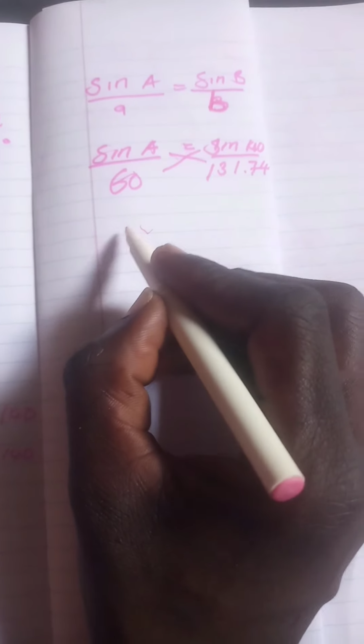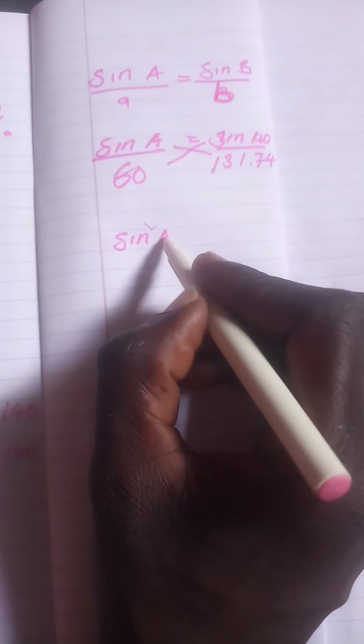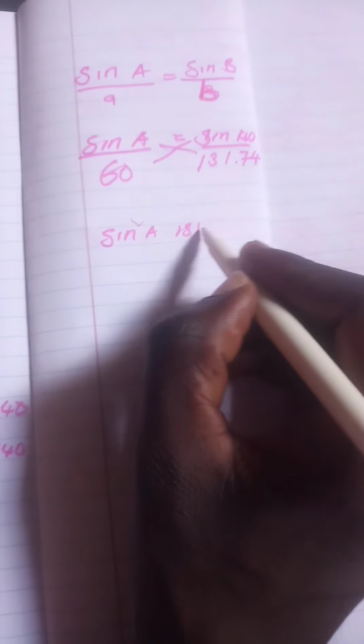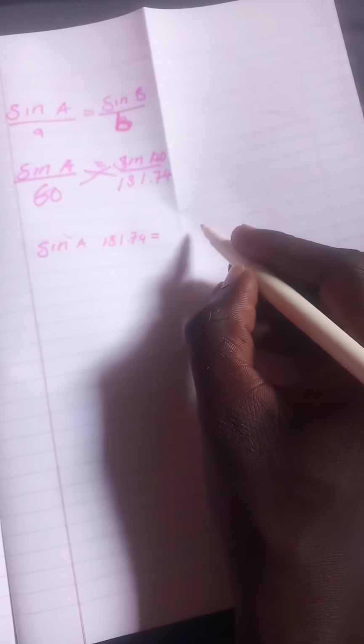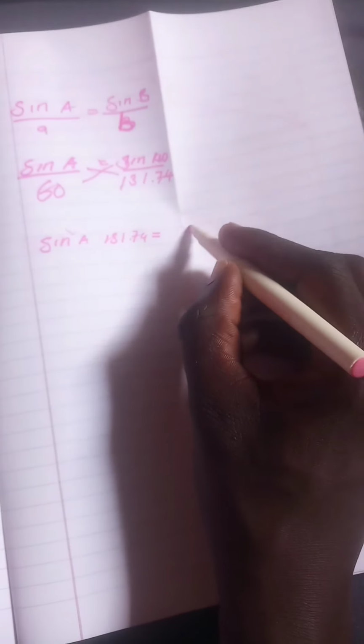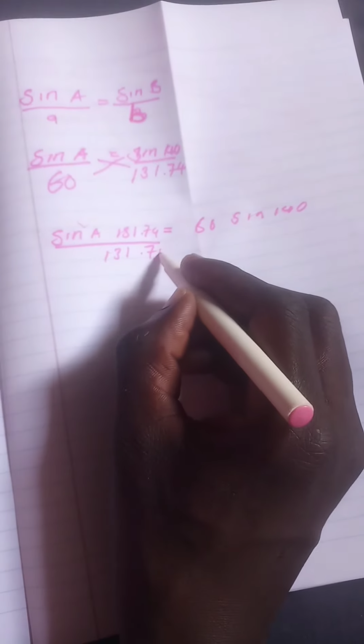So this multiplied by that, we'll have sine A times 131.74 will be equal to 60 sine 140. Let me stretch the page a bit, it's small. Then we do not want this 131.74 there, so we'll divide both sides by 131.74.